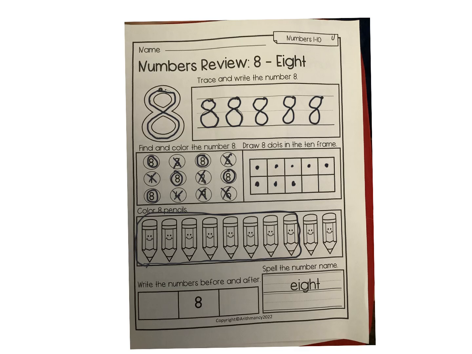Okay. So what number comes before 8? We just did it on the other side. 7. Good. And then after 8 comes a number we're going to do tomorrow. It's 9. Good job. Now let's write the word for 8. E-I-G-H-T.